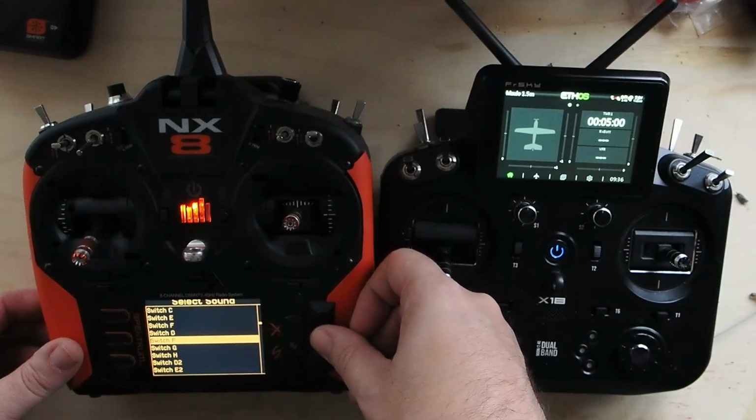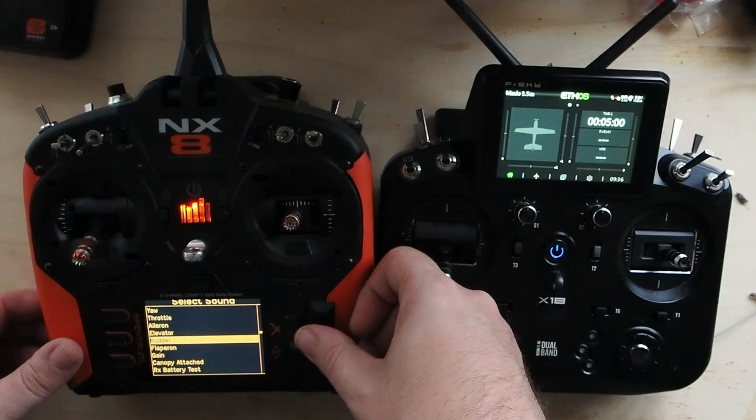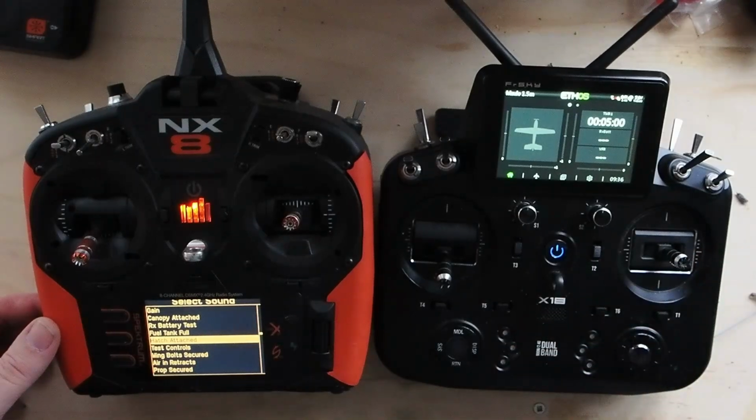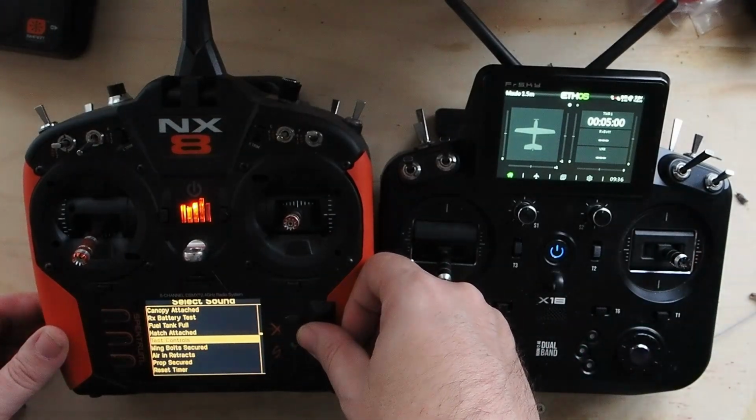So we'll go through here. There's a lot of switch callouts in here, some of which I really, really wonder about. Why do I need to say something switch I? Actually, I can tell you about that. Some Spektrum radios have touch sensitive switches, so you can touch them and they tell you what they do.